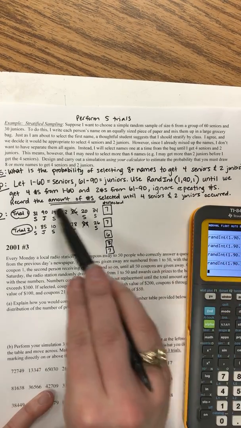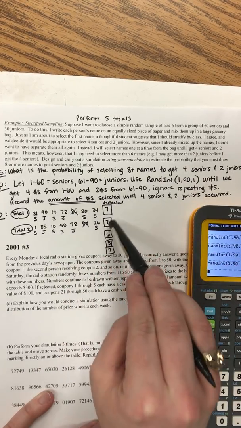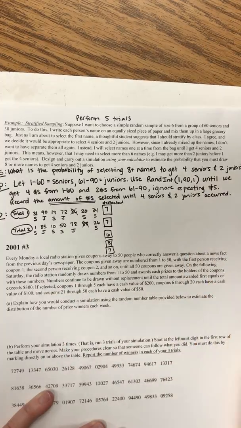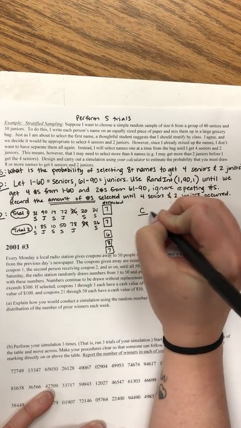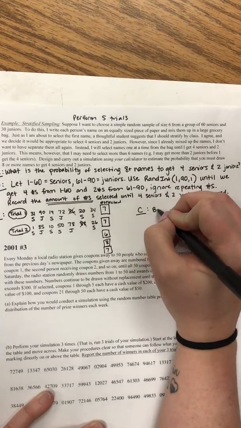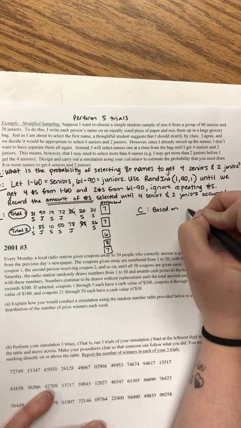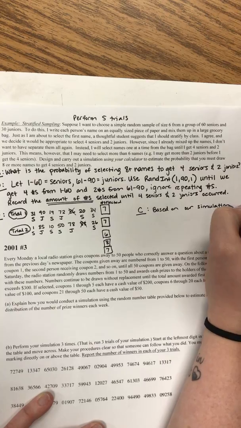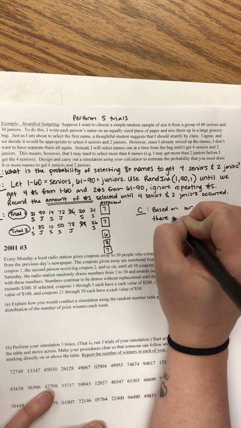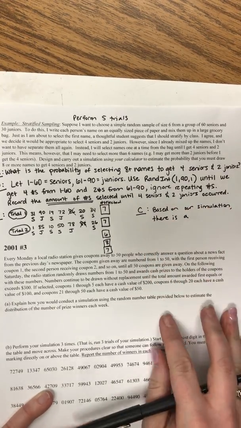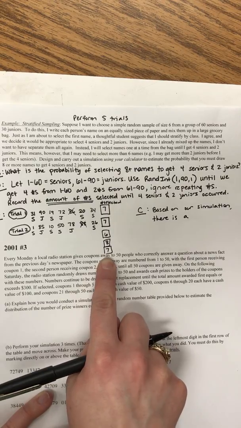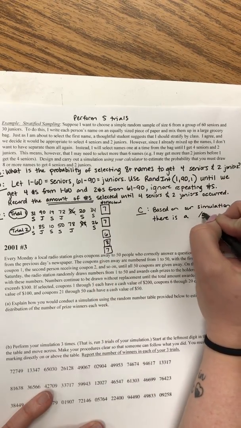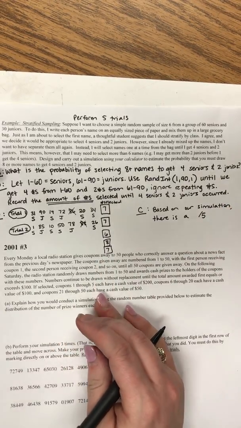There's my 5 trials, and there's my 5 recordings of how long it took me to get 4 juniors and 2 seniors. Okay, so then when you go to your conclude, you would say something like, based on our simulation, there is a, and then looking at your 5 trials, so it's something out of 5, how many times, and again, what were we trying to find?